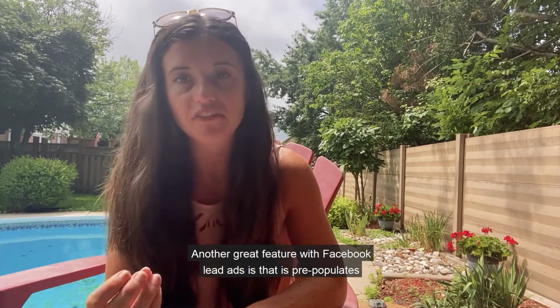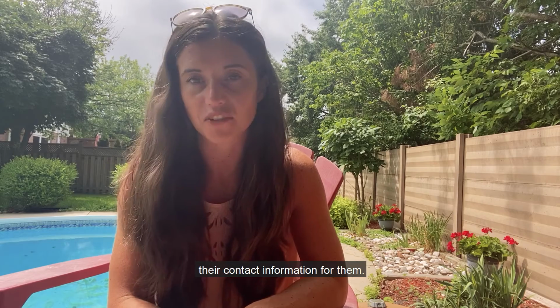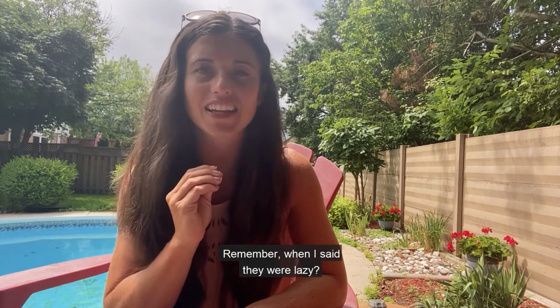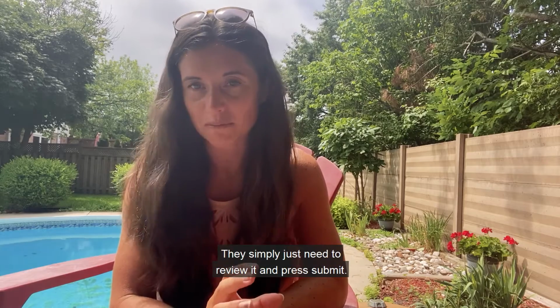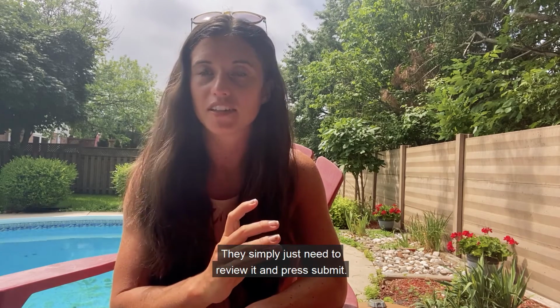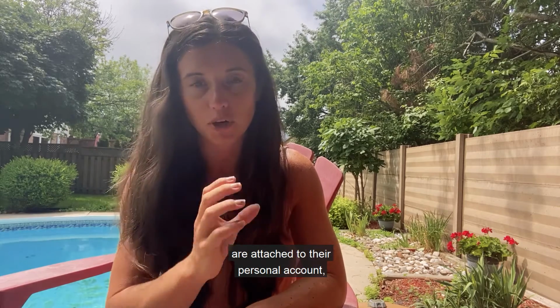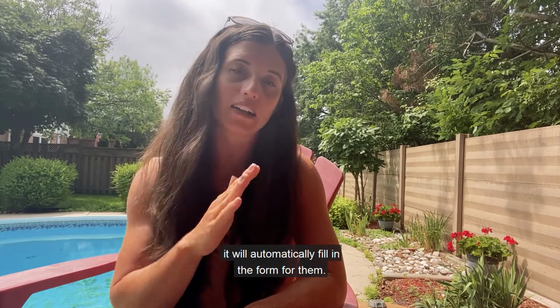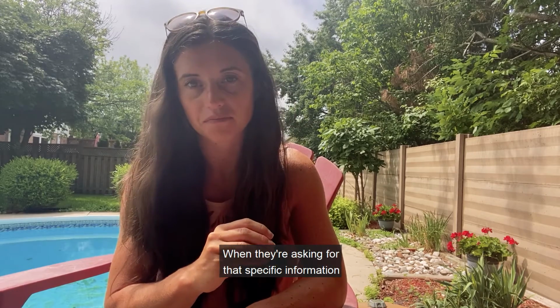Now, another great feature with Facebook lead ads is that it pre-populates their contact information. So remember when I said they're lazy? Facebook will do the work for them. They simply just have to review it and press submit. So whatever name or email or phone number that's attached to their personal account, it will automatically fill in the form for them when they're asking for that specific information.